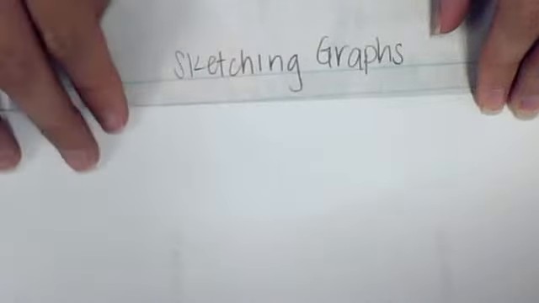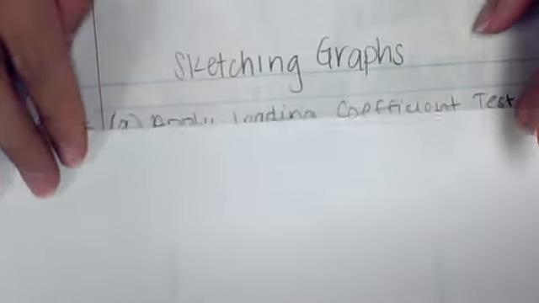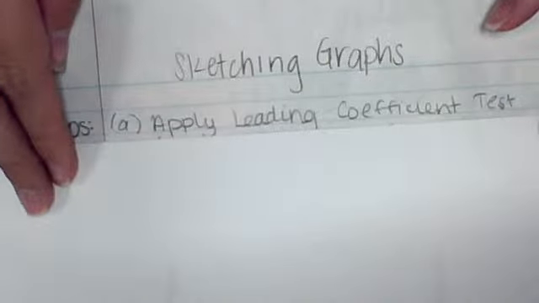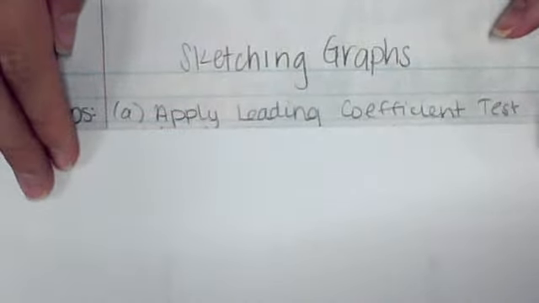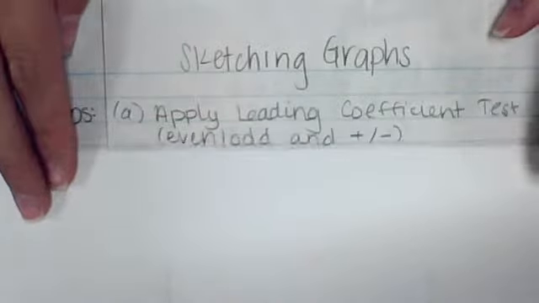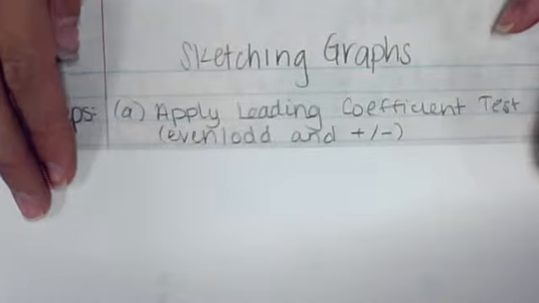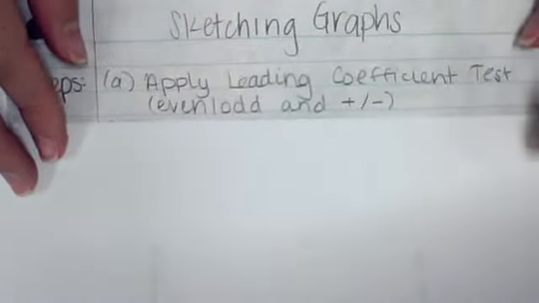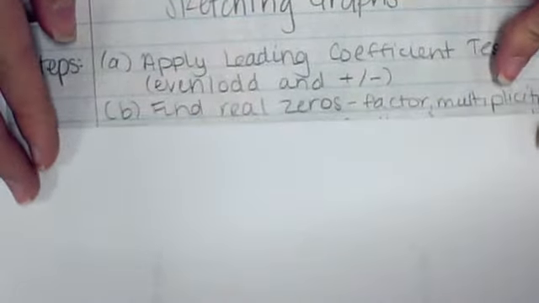Today in pre-cal we talked about sketching graphs. There are a few steps we should start with. The first is to apply the leading coefficient test. So figure out what the degree is: is it even or odd, and is the coefficient positive or negative? And then figure out what the arms are doing from there. We made a good chart of that yesterday, so if you need to check that, do that again.